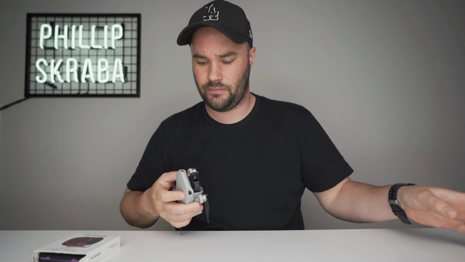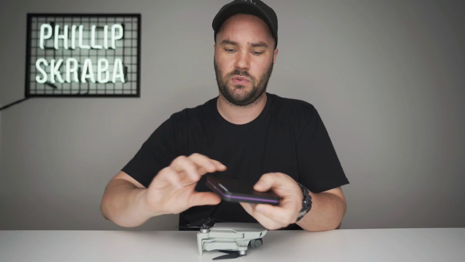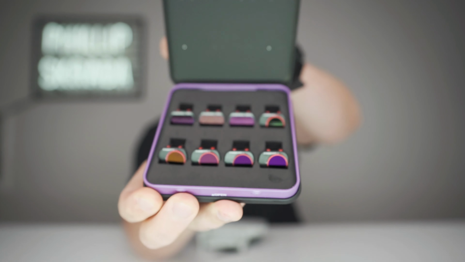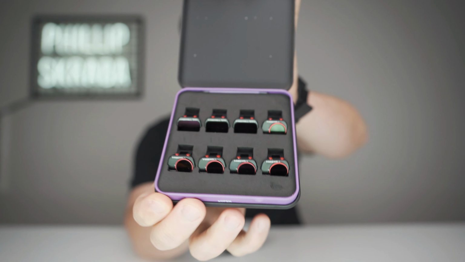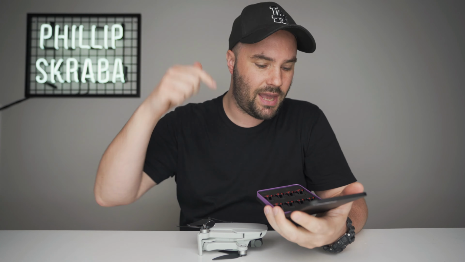Gonna take off the guard. We're gonna take out one of these luscious filters, which come in this kind of metal box. You guys want to check out what it looks like inside? They look like they're jewels. Look at that. How beautiful is that? So you get your ND4, your ND8, your ND16, your circular polarizer, and your PL ND.